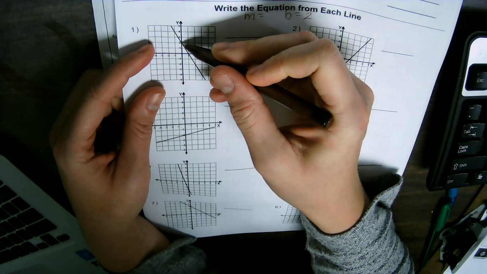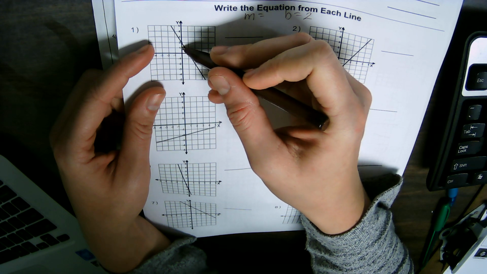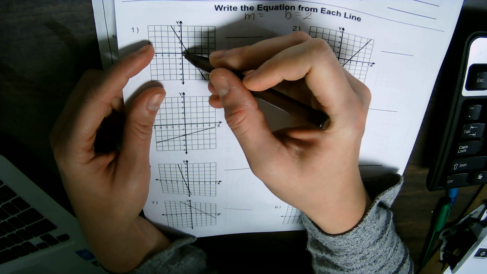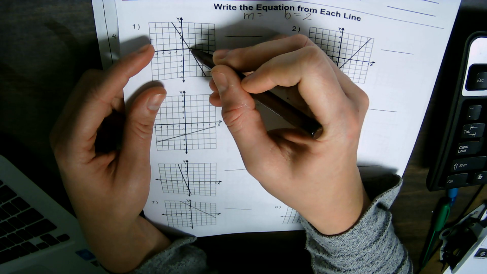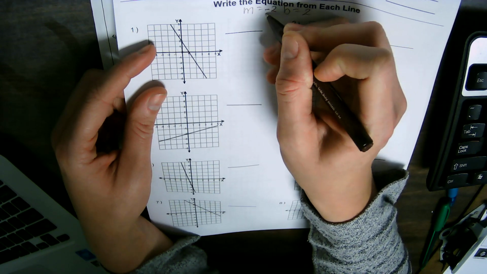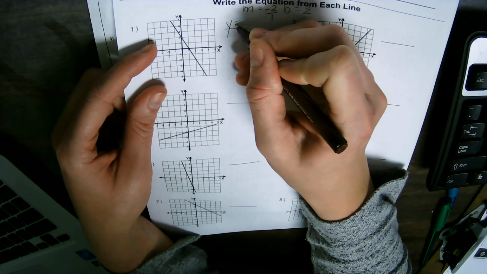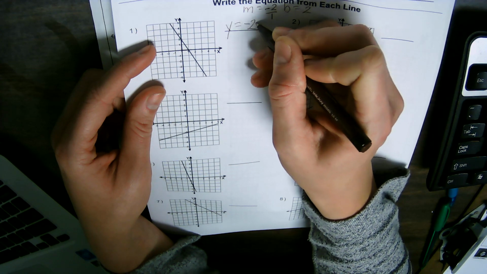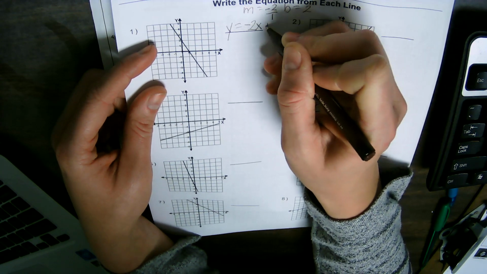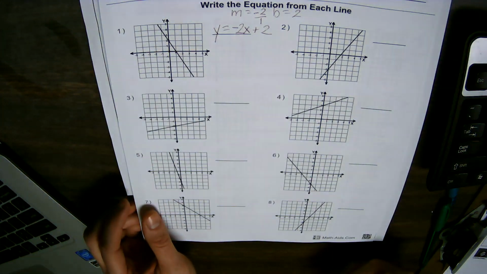And from 2 to get to the next point, we're going down 1, 2, and over 1. So down 2 is negative 2 over 1. So our equation is y equals negative 2. We put in that x and then plus the y-intercept. Okay?